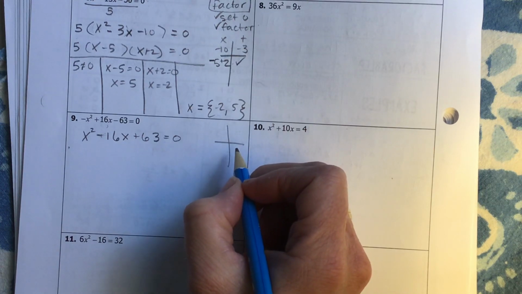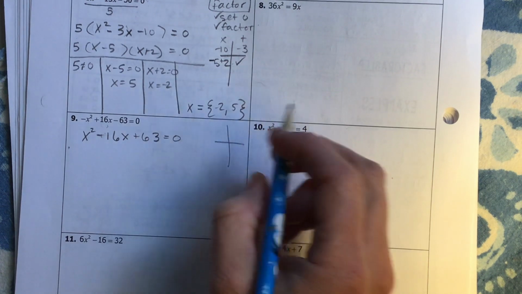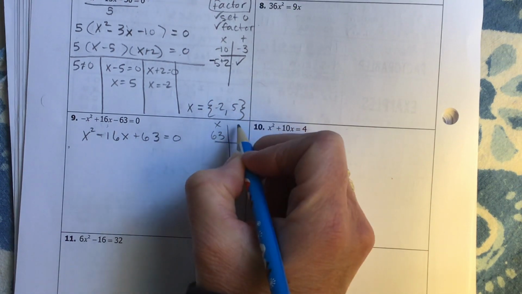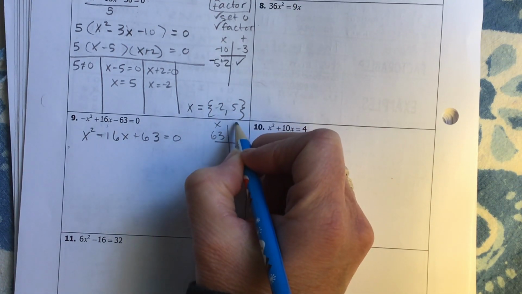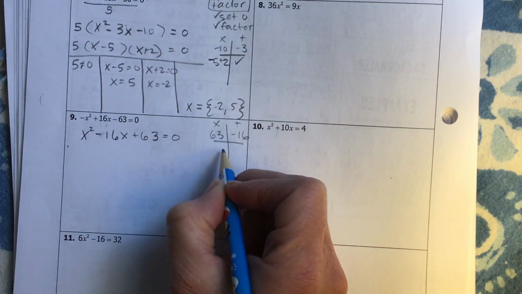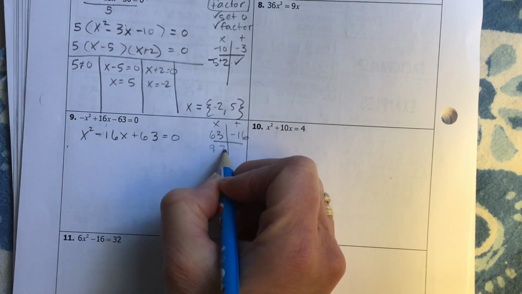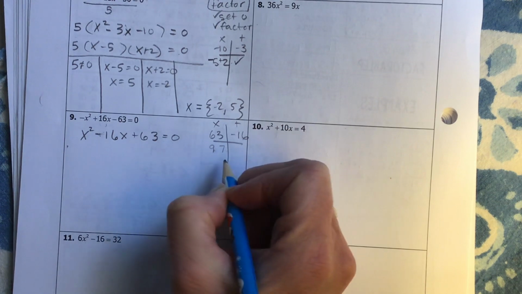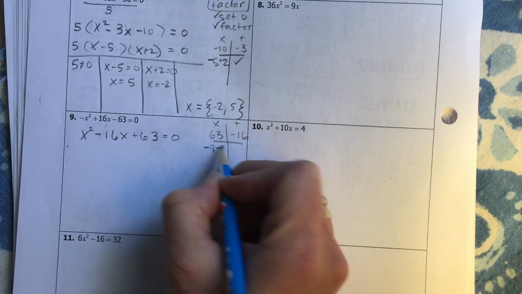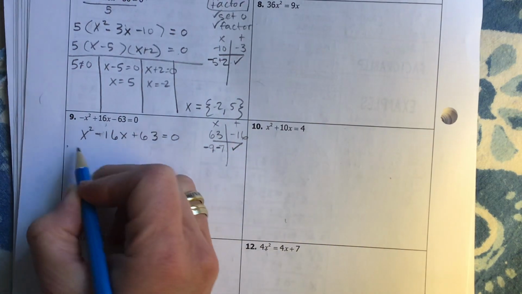Let's see. This is a little interesting actually. I'm going to try it a different way. If I get my product to 63 and I'm going to combine to negative 16. Let's see. 9 and 7. Can I do a 9 and 7 combined to 16? Yeah, 9 times 7 is 63. And then if they're both negative, I get negative 16. Okay, that'll work. So then I can rewrite this.